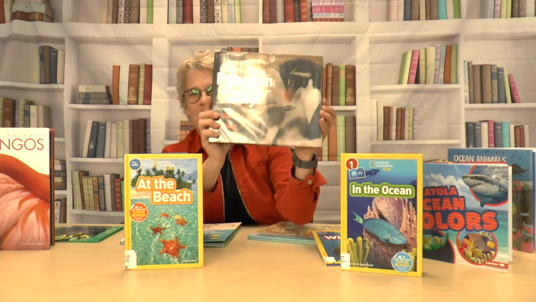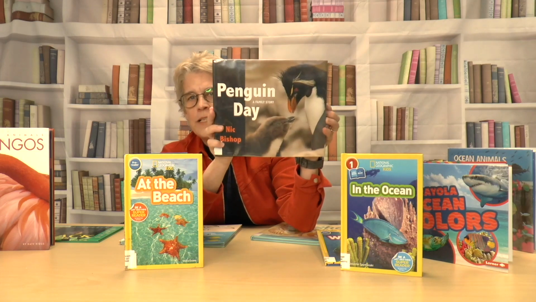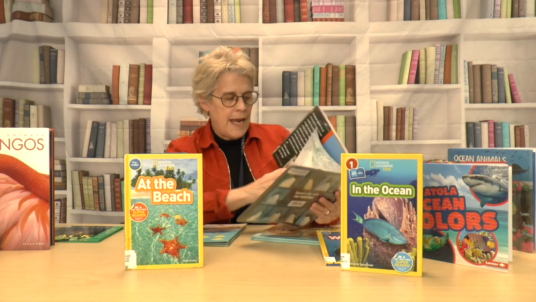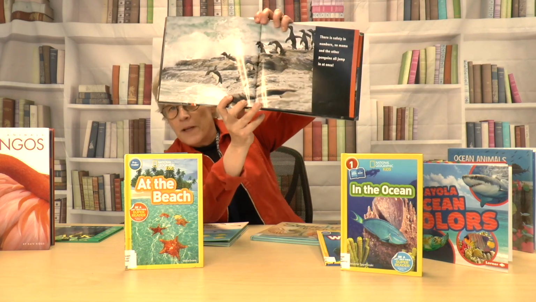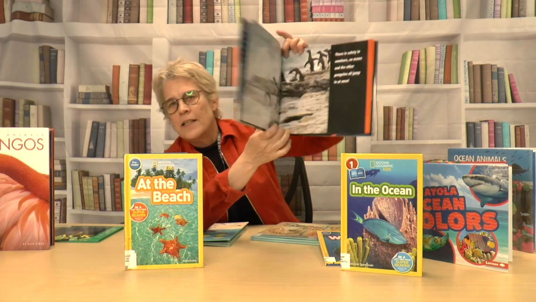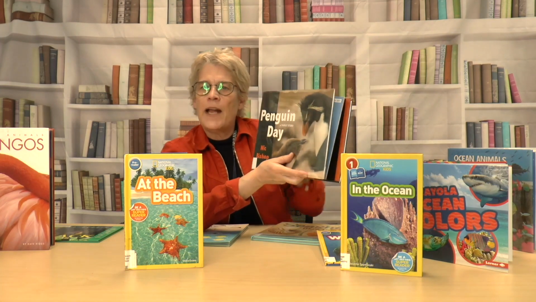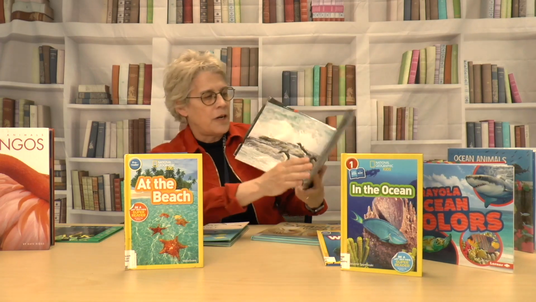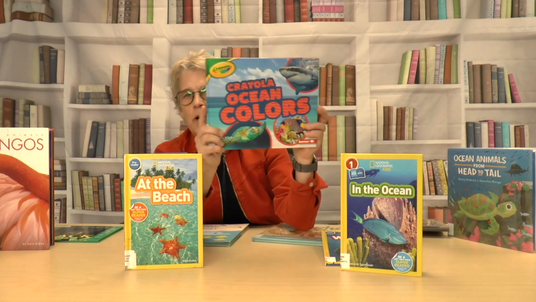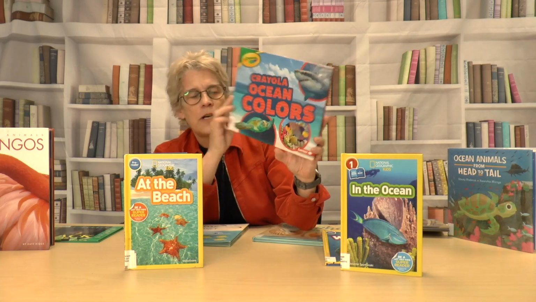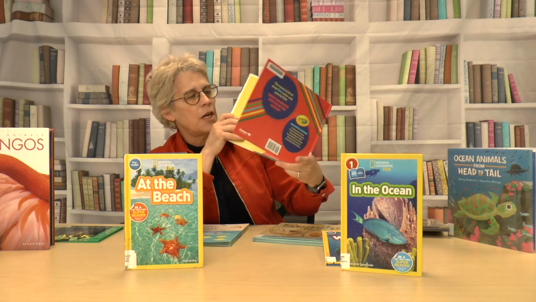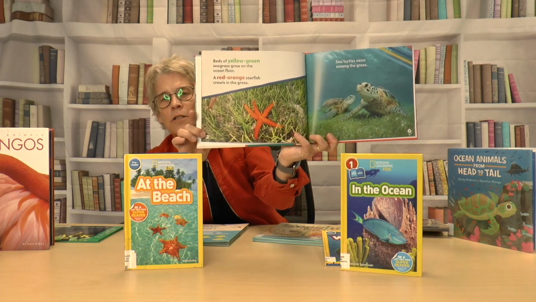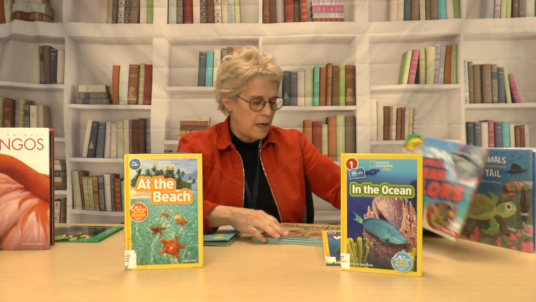I also wanted to show you this wonderful book about penguins, because I know Ms. Schumacher talked about those as well. Penguin Day, a family story. Look at them jumping off the rocks. This would be a fun book for you, even if you're not good at reading all the words just yet. Look at all the pictures you can enjoy. Same thing with this book. I love this new series of Crayola Ocean Colors. And again, wonderful photography and not too many words for my friends who are learning how to read.